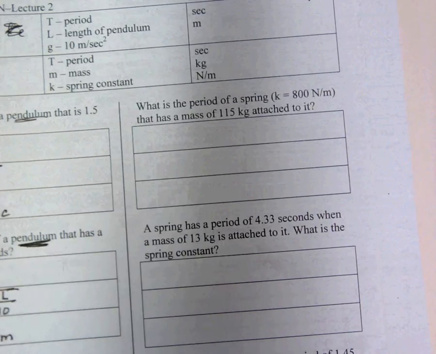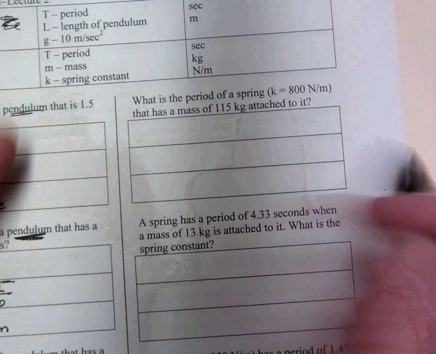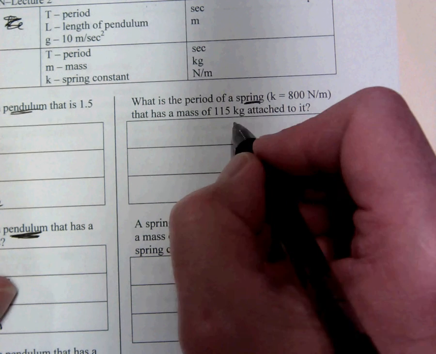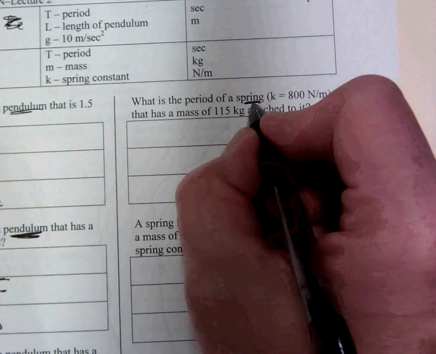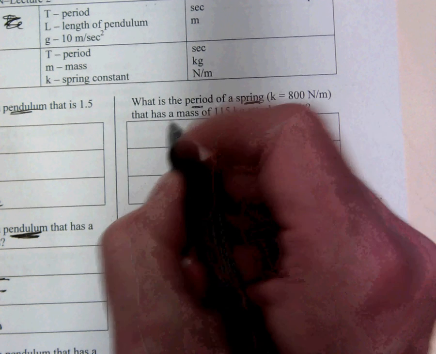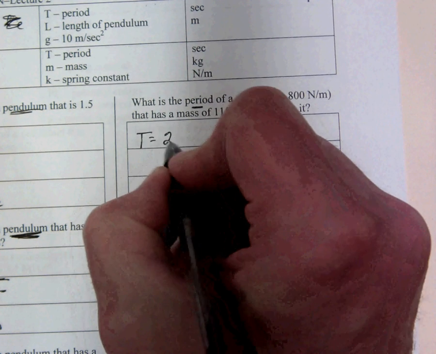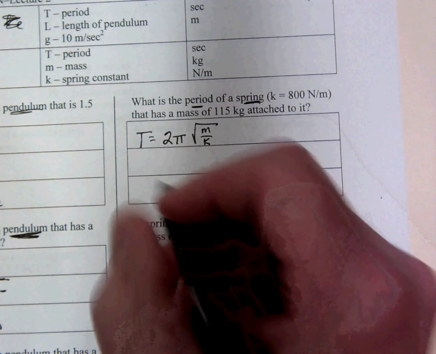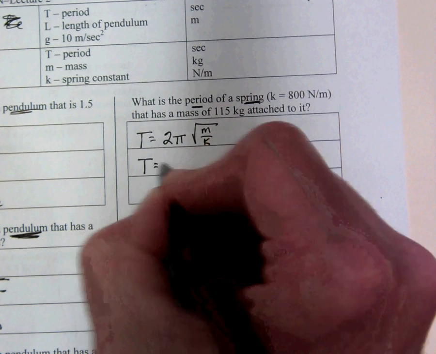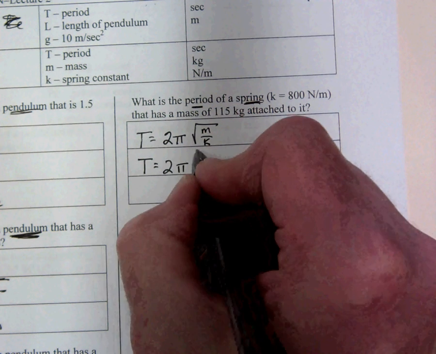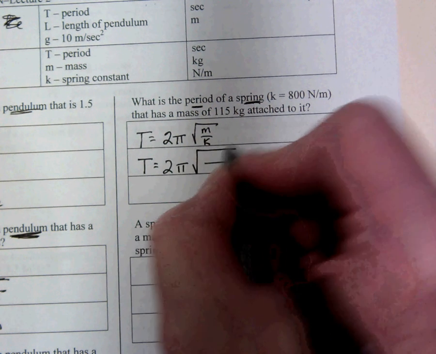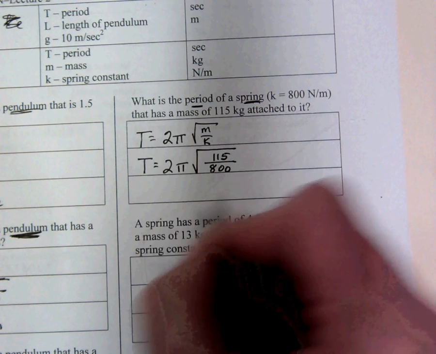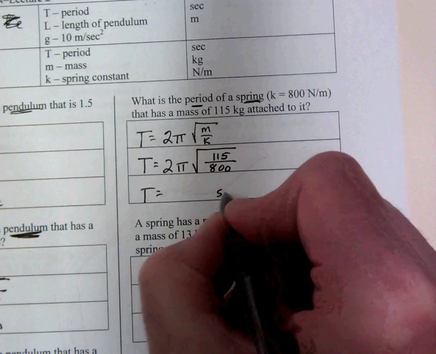So let's kind of go to the side. These side ones, okay, you notice these say springs, not pendulum. A little different in the wording. So, since this is a spring, we want to know the period. So T is equal to 2 pi times the square root of m over k. Okay, we want the period, so that's 2 pi. Make sure your radical covers everybody. The mass is 115, spring constant is 800, and the T will be in seconds.